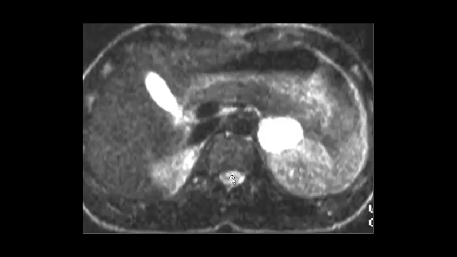Then you can see easily that it's high signal, yes. So it is very high T2 signal, this lesion. So yes, it will be light bulb sign, Abbas, perfect. So it will be pheochromocytoma.